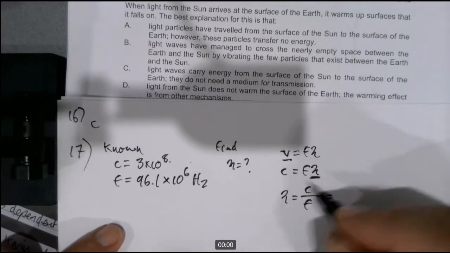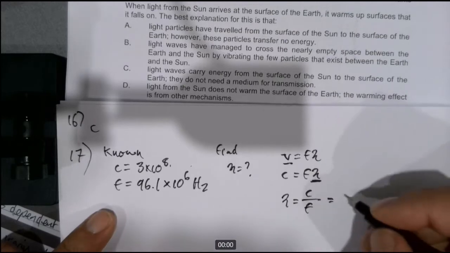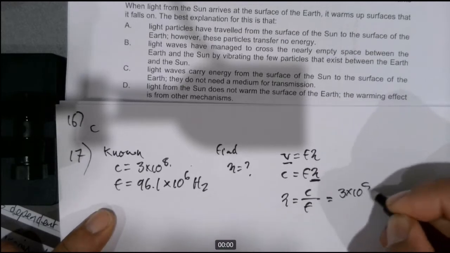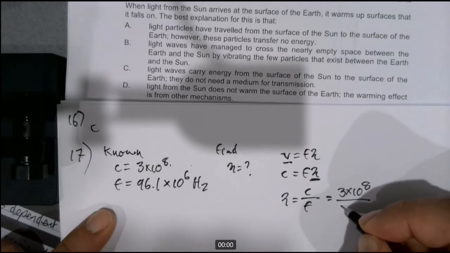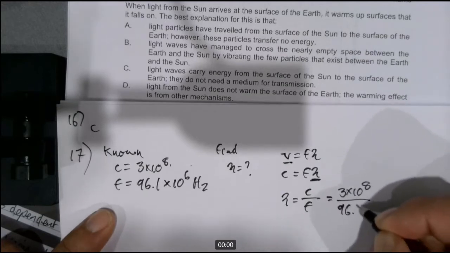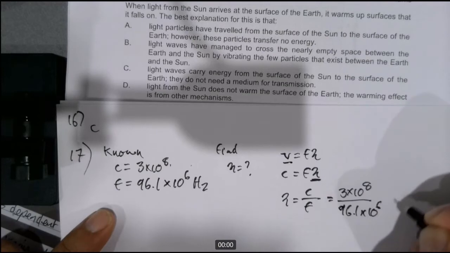And we know c is equal to 3 times 10 to the power of 8. We know frequency is 96.1 times 10 to the power of 6.